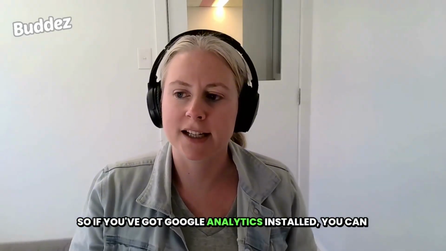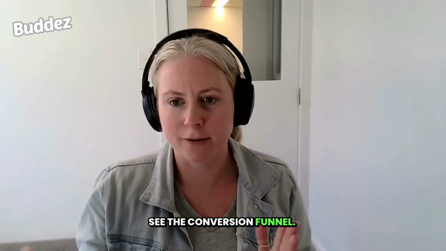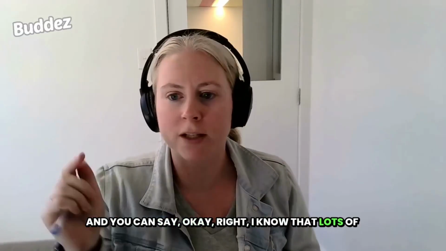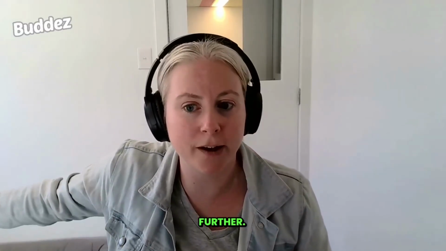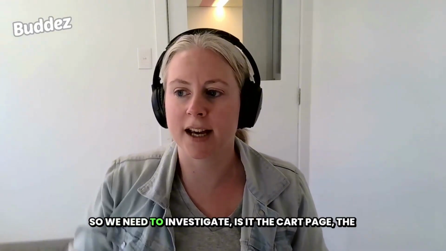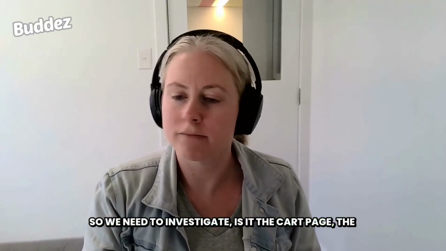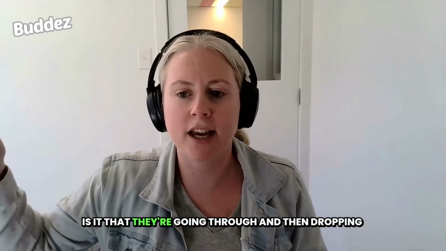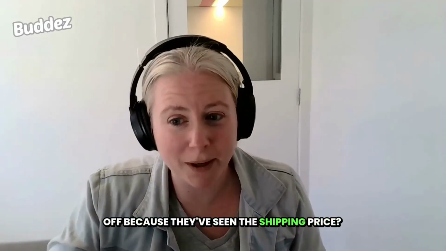So if you've got Google Analytics installed, you can see the conversion funnel and you can say, okay, I know that lots of people are adding things to cart but not getting any further. Yes. So we need to investigate: is it the cart page? Is that the reason they're not getting through? Is it that they're going through and then dropping off because they've seen the shipping price?